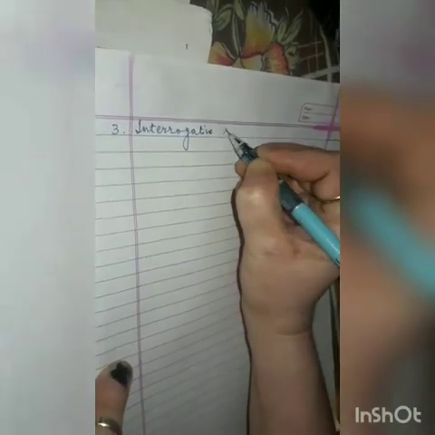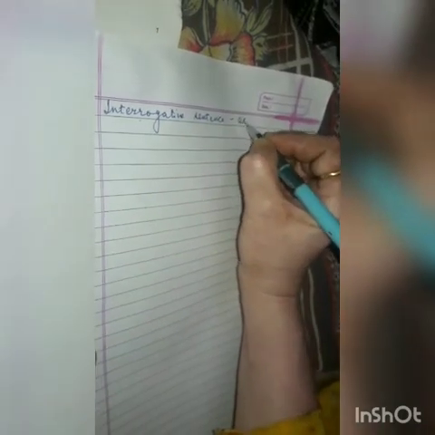Now, the third kind of sentence is the interrogative sentence. Interrogative sentences, what do they do? Such sentences do interrogation. Interrogation means they ask questions.